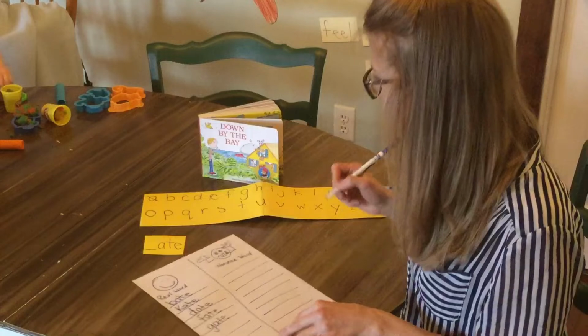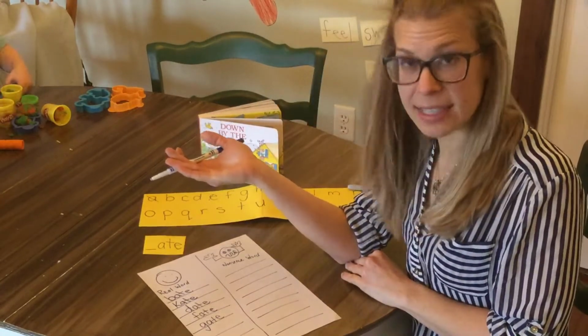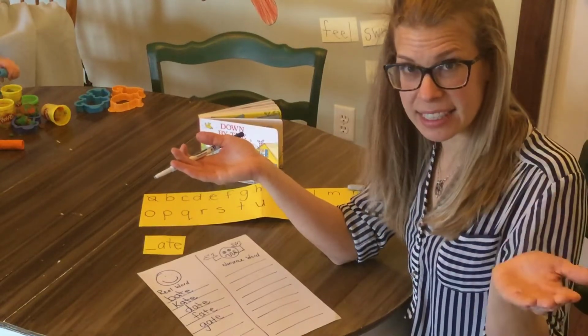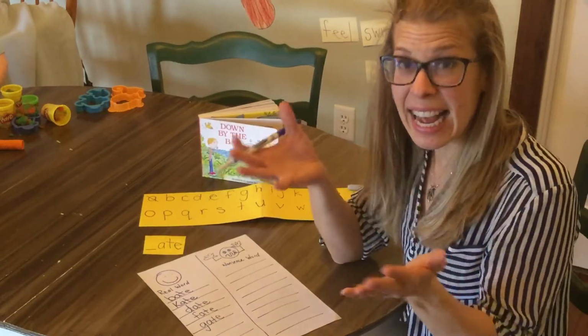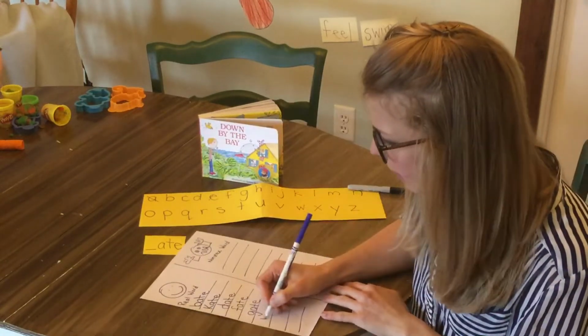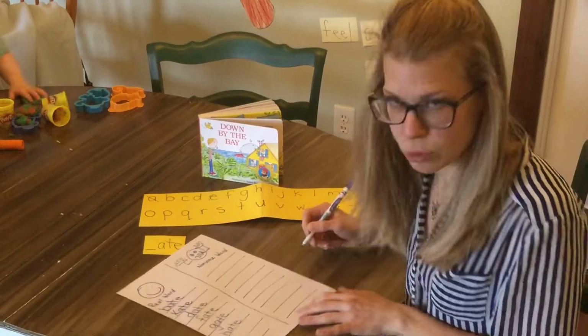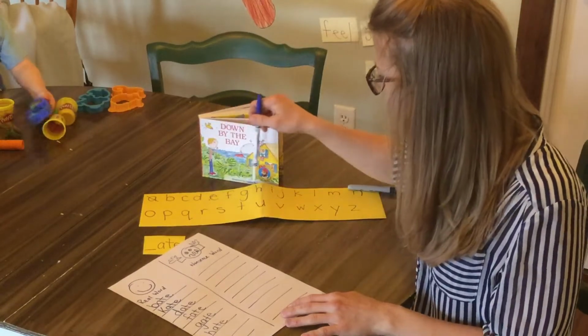A, B, C, D, E, F, G, H. Say the sound and the chunk. H, ate. Hate. Hate is a real word. I hate when I get to the end of a book that was really good. I hate that.